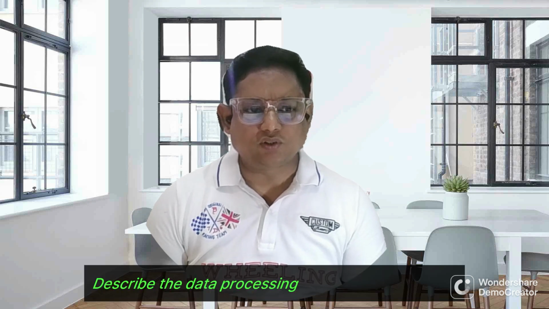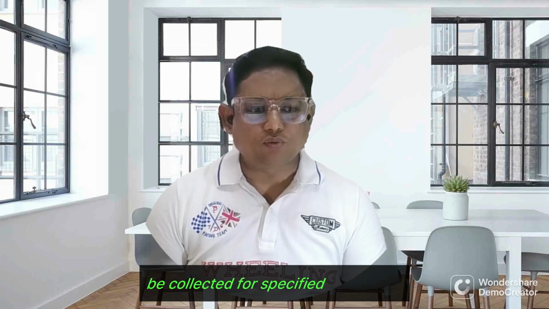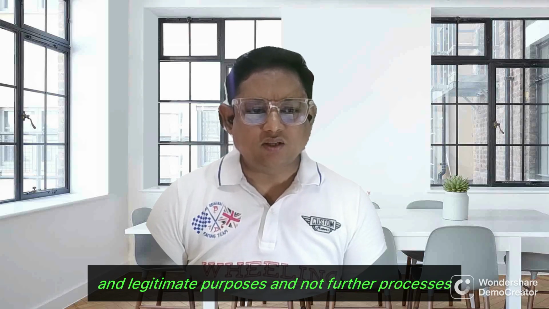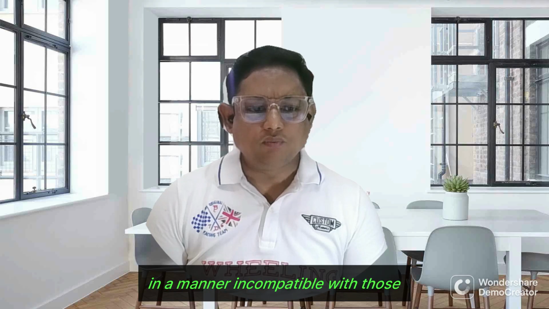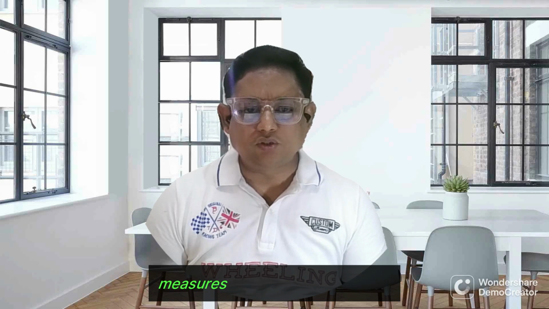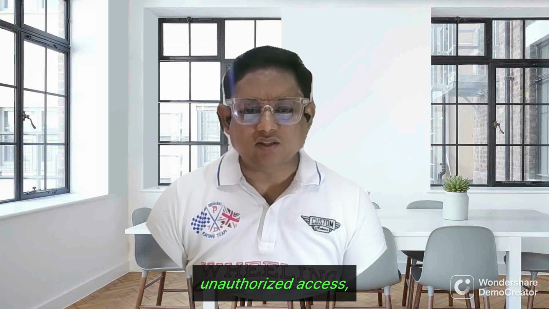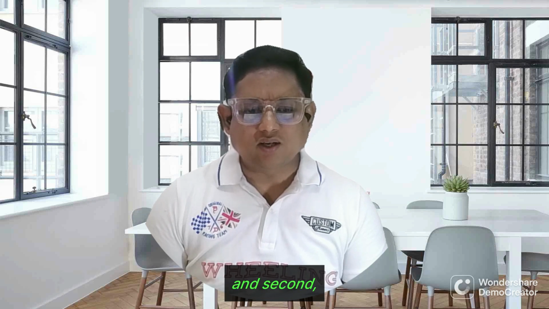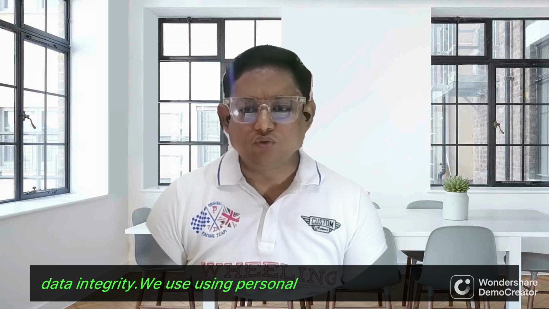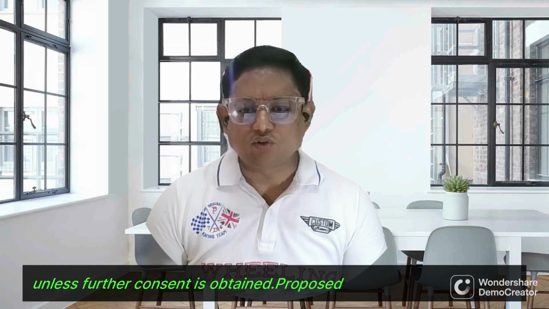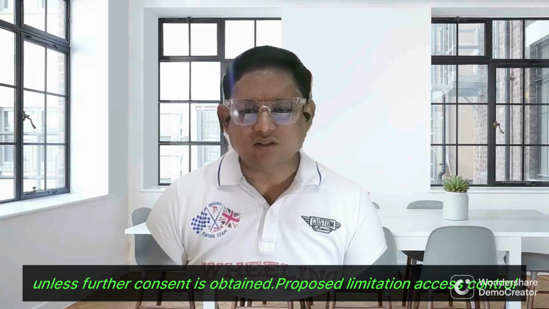Describe the data processing. Collection. Data should be collected for specified, explicit, and legitimate purposes and not further processed in a manner incompatible with those purposes. First, consent, and second, minimization. Storage. Implementing appropriate technical and organizational measures to protect data against unauthorized access, alteration, loss, or destruction. First, data retention policies, and second, data integrity. Use. Using personal data only for the purposes for which it was collected unless further consent is obtained. Purpose limitation, access control, and transparency.